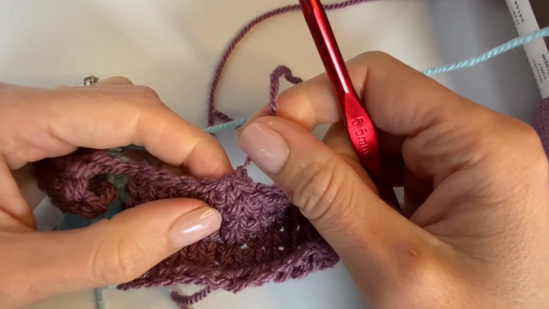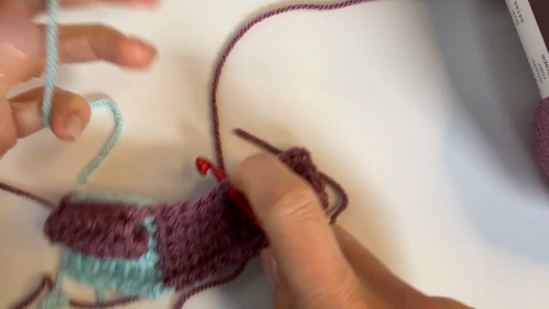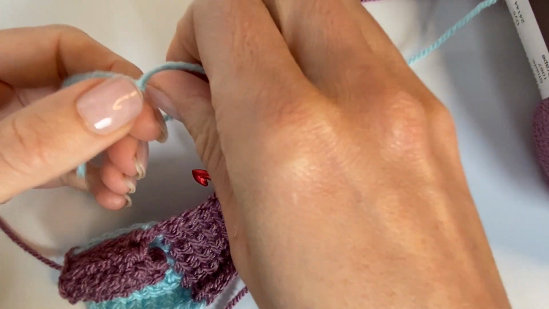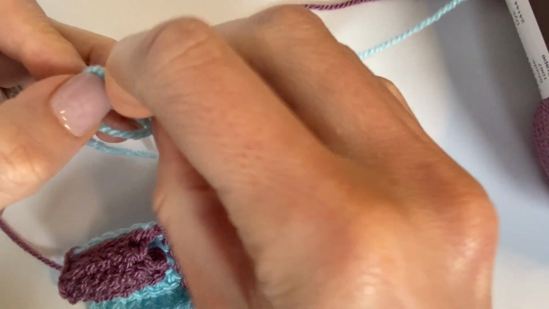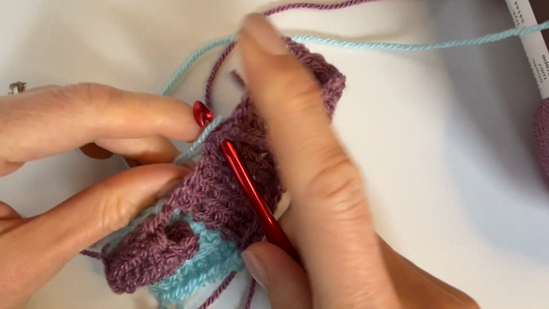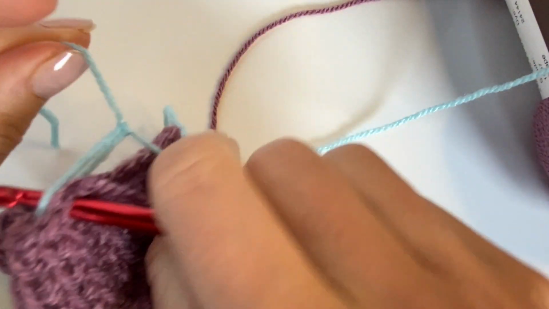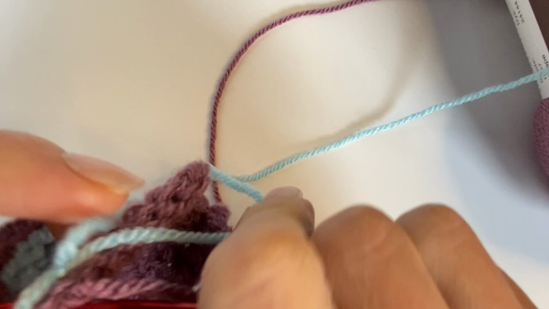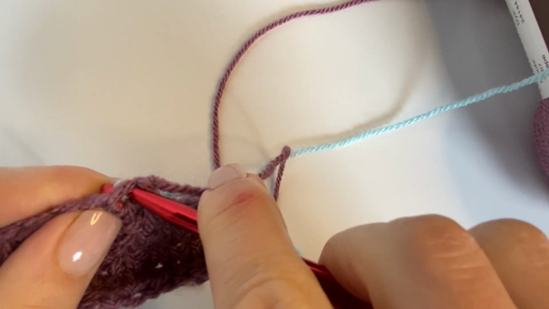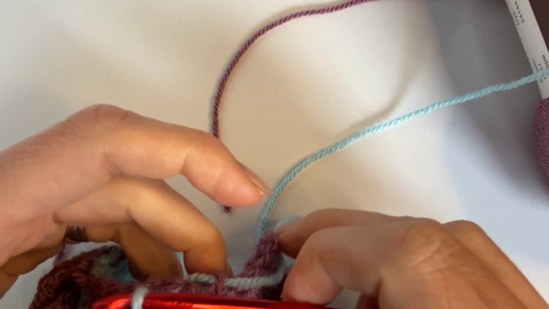So we're going to rejoin our yarn where we fastened off, okay? And we can do it with a slip knot as we did before, or you can just pull it through. It's up to you. So put the slip knot on and tighten it, if I can do that. And then pull it through like that. So that's then our first loop on the hook.